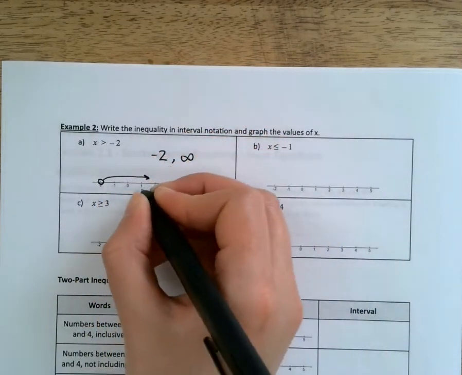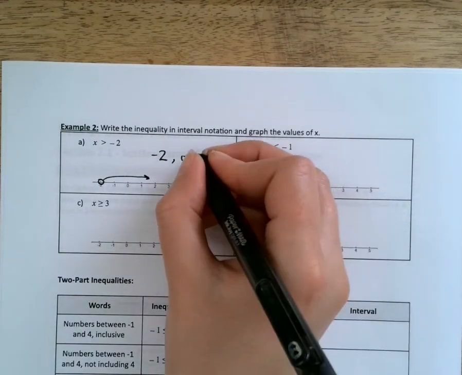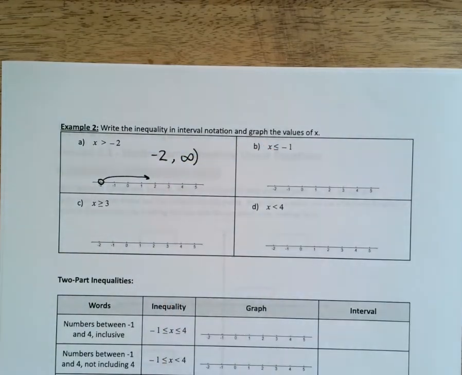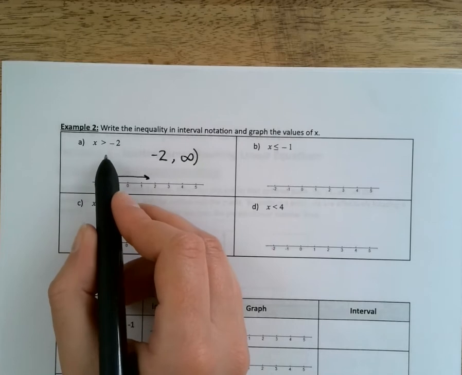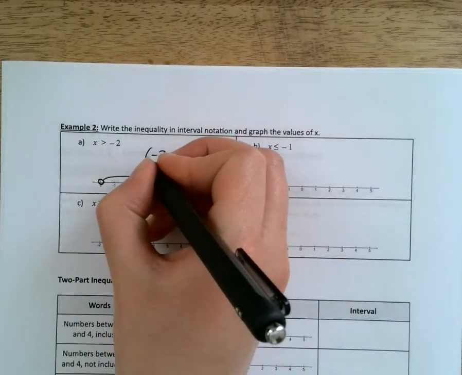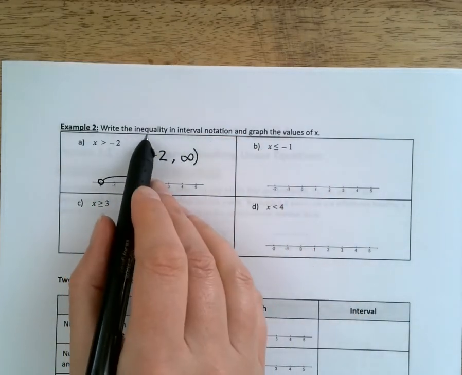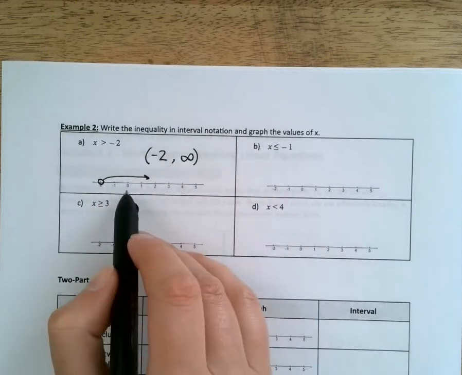Positive infinity, since the values are going to be positive as you go on, is going to be on the right. Infinity automatically gets a parenthesis. Go back and look at your symbol. No equal bar. That 2 also gets a parenthesis. So I have the inequality in interval notation and the graph.